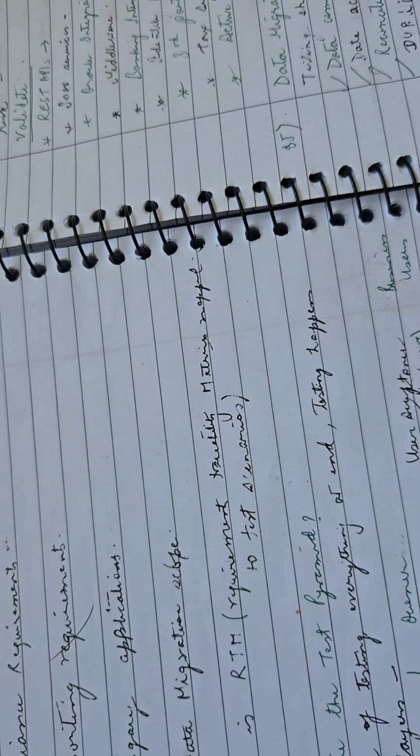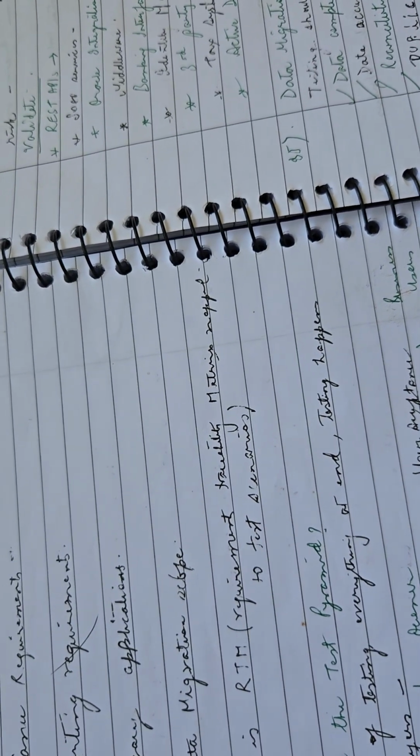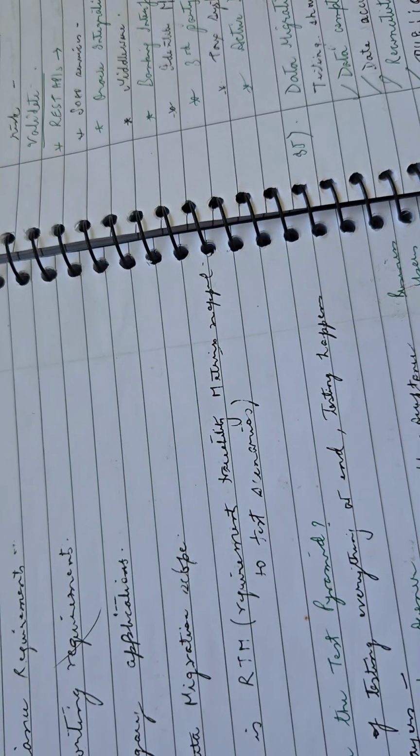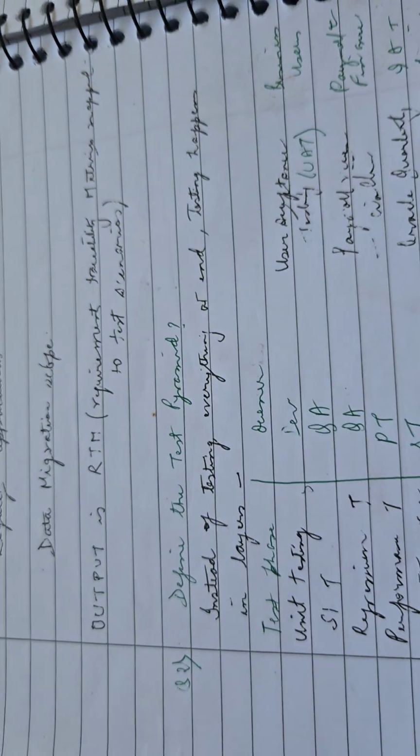Yeah, business scenarios can be included as well in your test strategy. I did it once for Lloyds Bank, so it's fine, it can be there. Okay, let's move on to the next one.